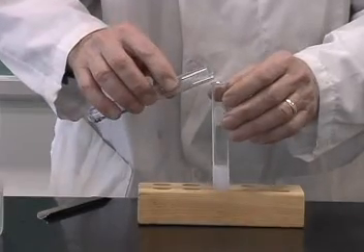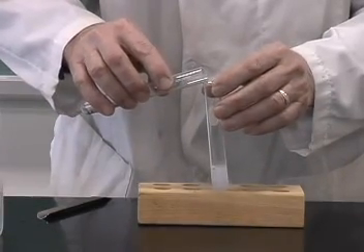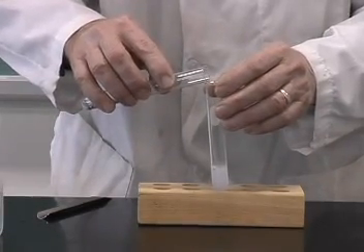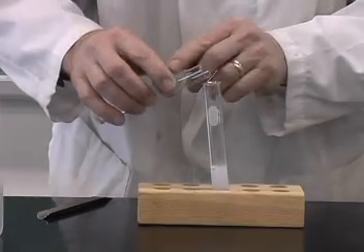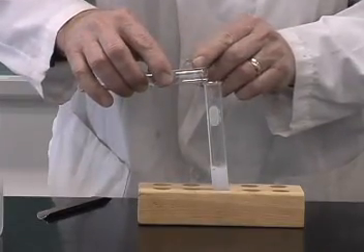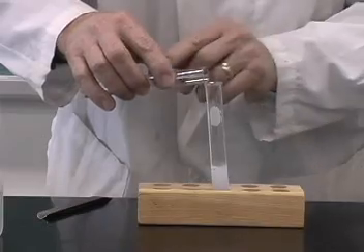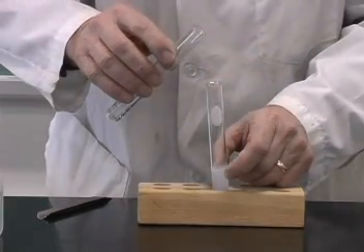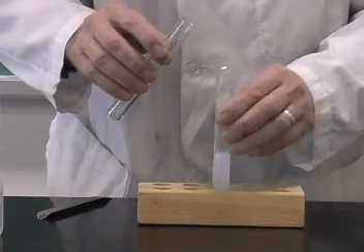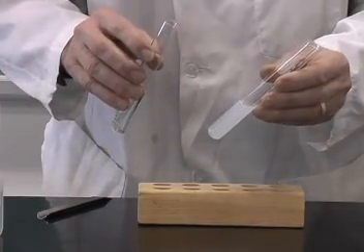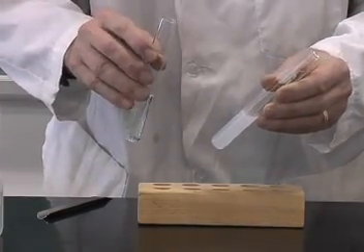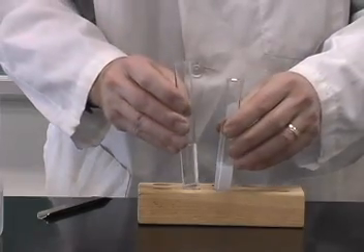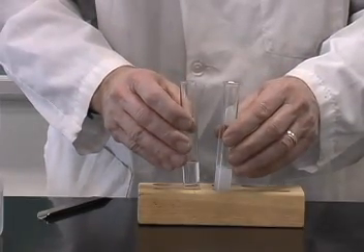Why can I pour the gas? Well, the gas pours because it's more dense than air, and when I tilt the test tube, the gas then runs out from the one test tube into the other, settles on top of the lime water solution, and when I shake that, we get the formation of the white precipitate of calcium carbonate.